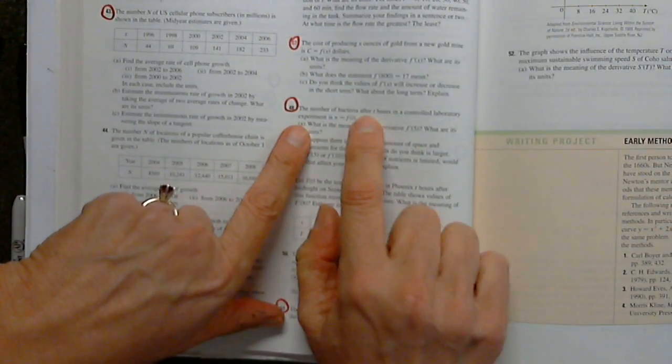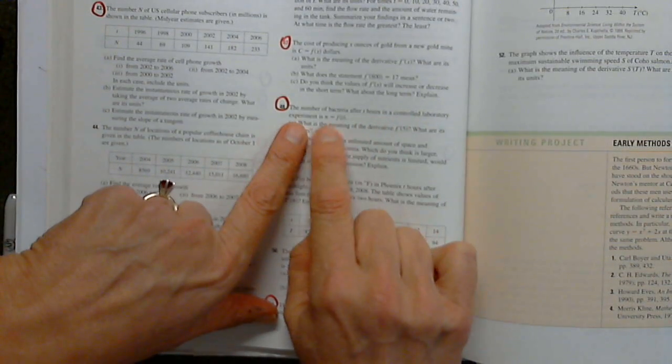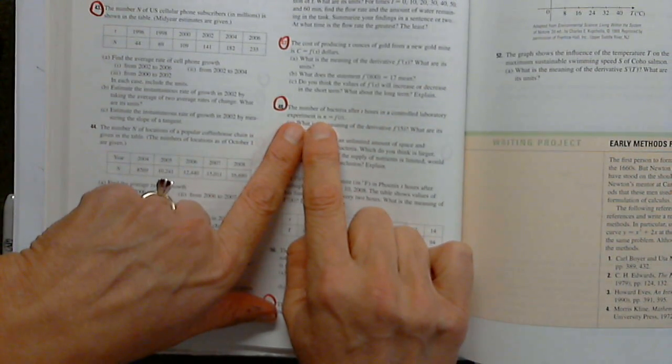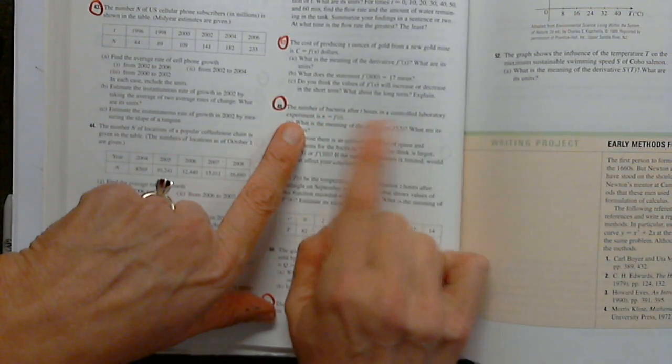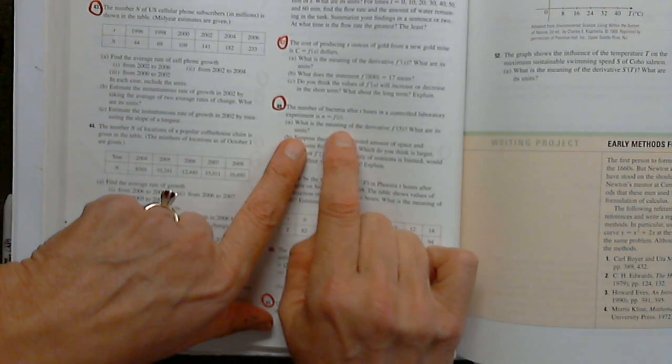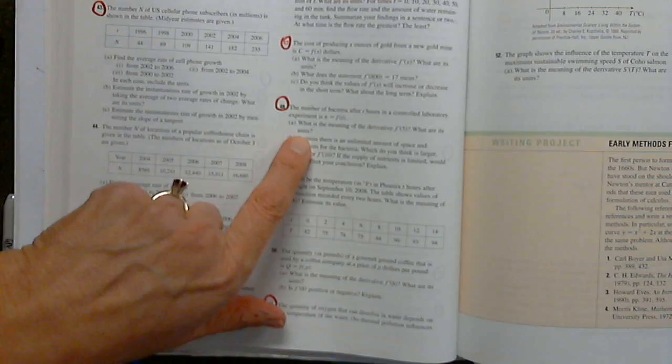For example, the number of bacteria after T hours in a controlled lab experiment is denoted by N, which is a function of T. So the number of bacteria in a controlled lab experiment. What is the meaning of the derivative f prime of 5? It's an excellent question. I was expecting that. So what does f prime of 5 mean? The rate of change of the number of bacteria immediately after whatever, minutes, hours, what was it? T hours.